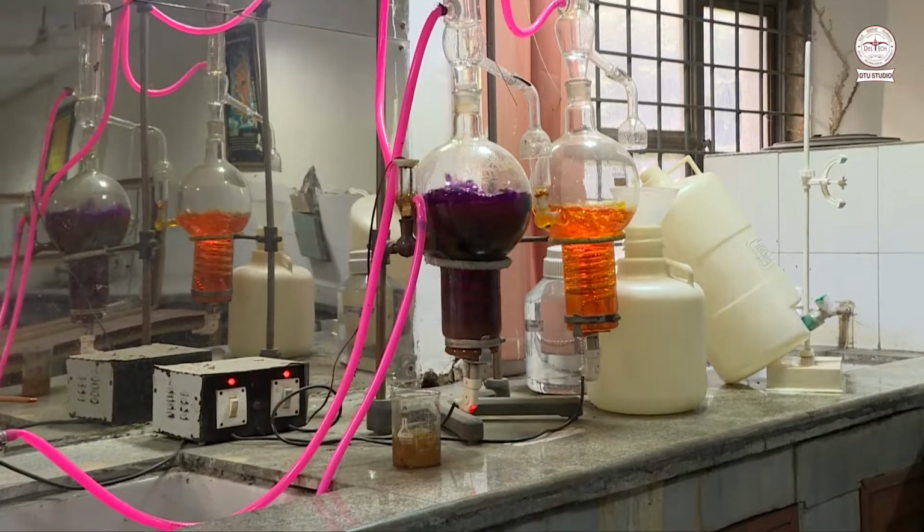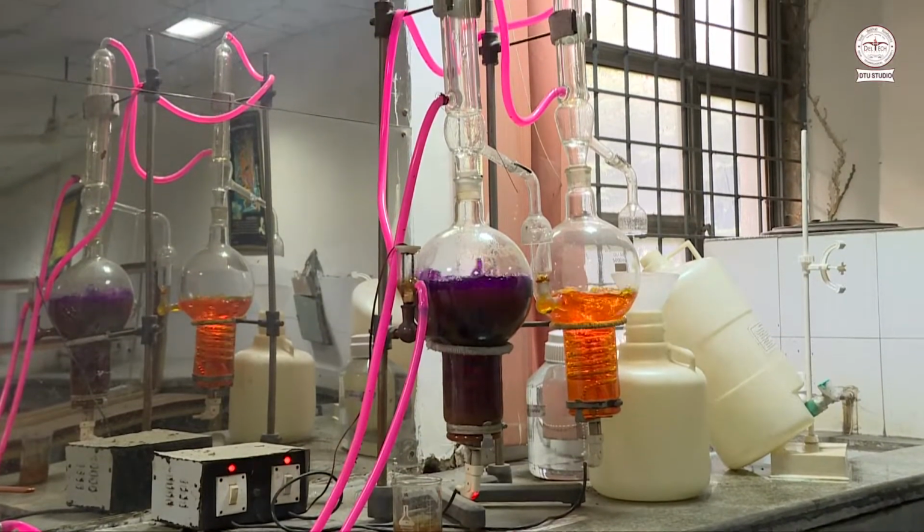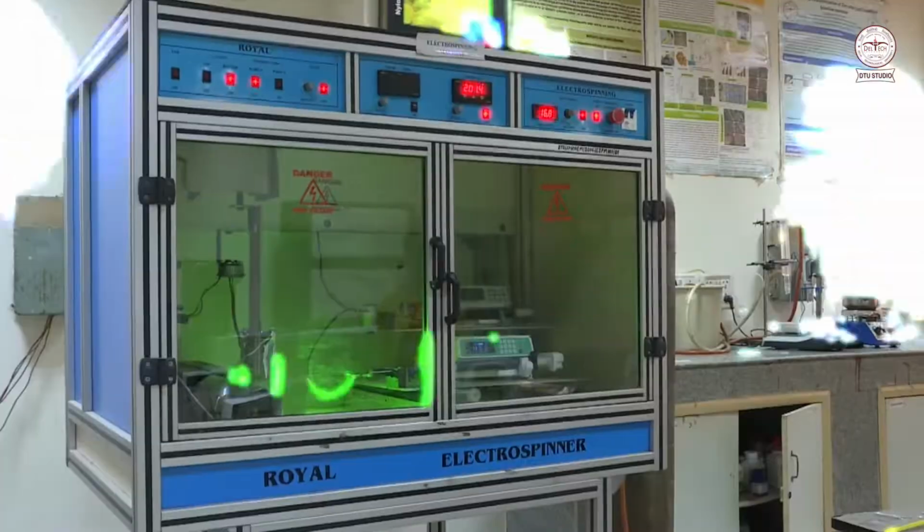This department has around 14 well-established laboratories with state-of-the-art infrastructure.